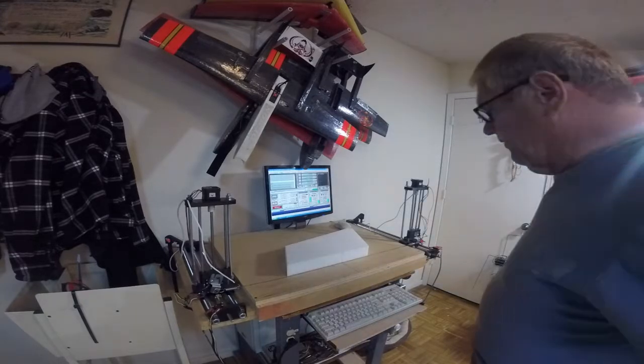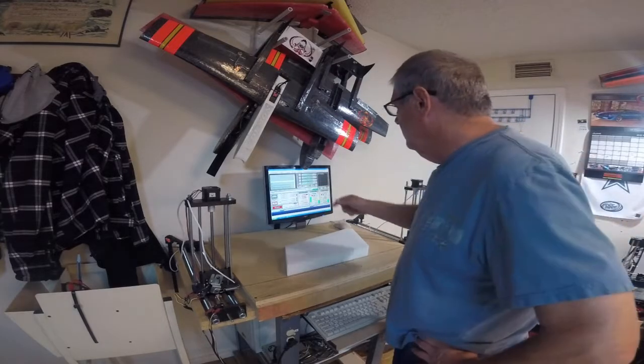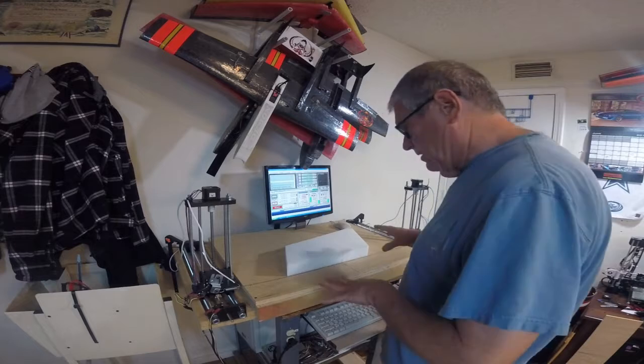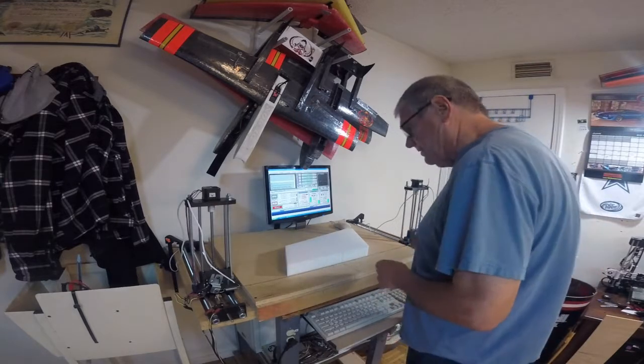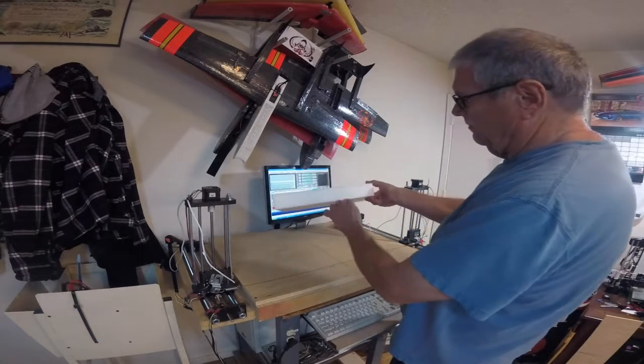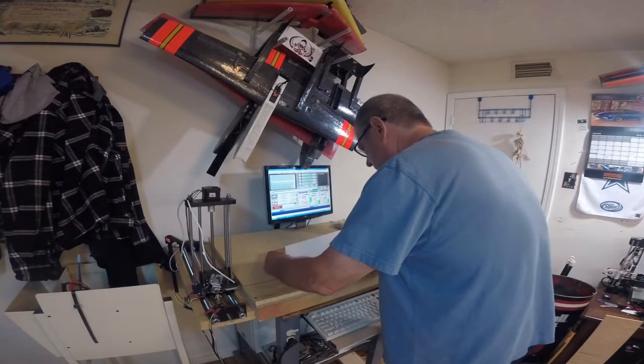Okay, now we're ready to cut the foam wing core. What we've done, we've got our G-code loaded up here. This is going to be the left wing panel of the Little Stinger. This is the V2, where I've kind of modified it because I didn't like the V1 that much. We've got the panel cut out, we've got our center line marked, and this is laid on the table in the center line.